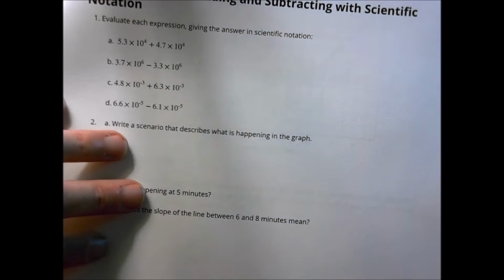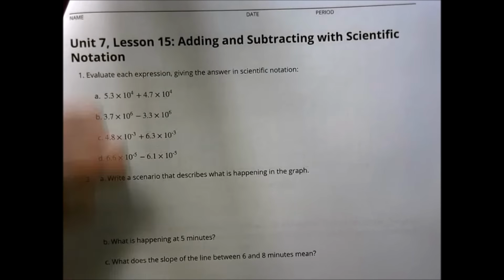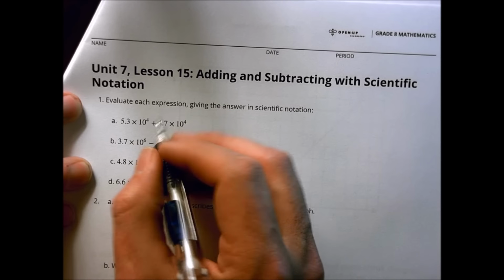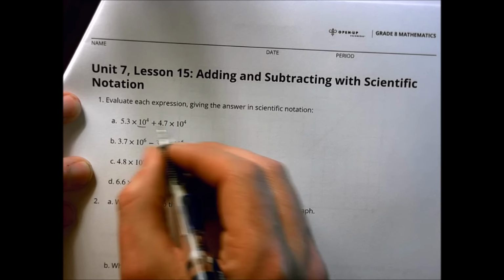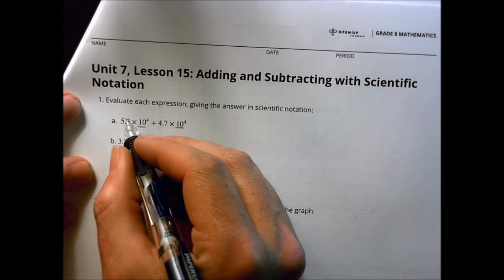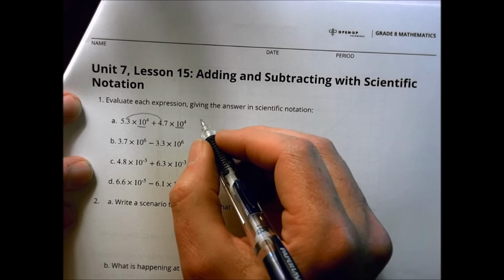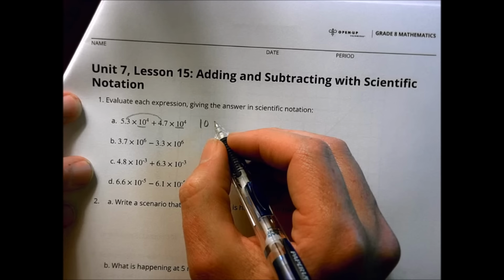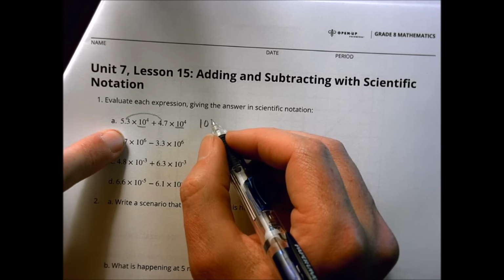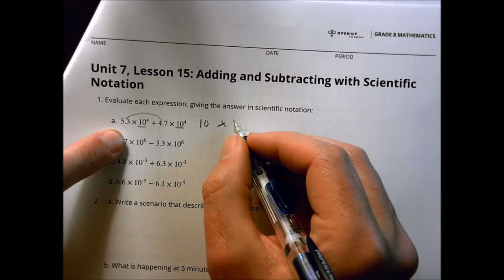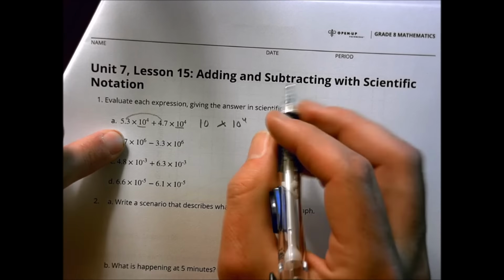Okay, here we go. Homework time for our last one of this unit. Evaluate the expressions here. Alright, cool. These have the same base. Because of the same base, I can add those together and we can be just fine. So that becomes 10.0 times 10 to the 4th. Now, I can leave it there.